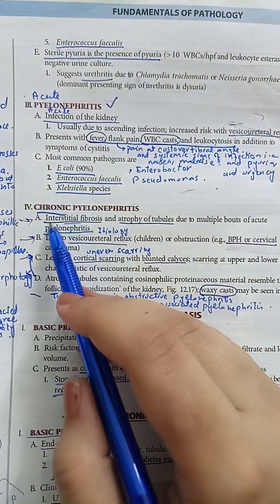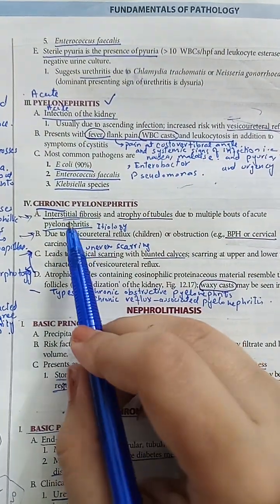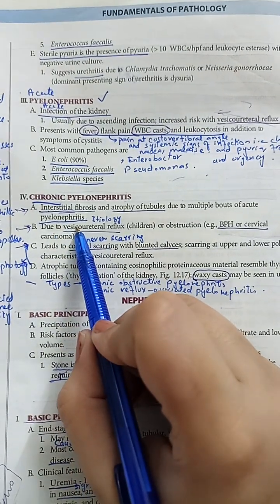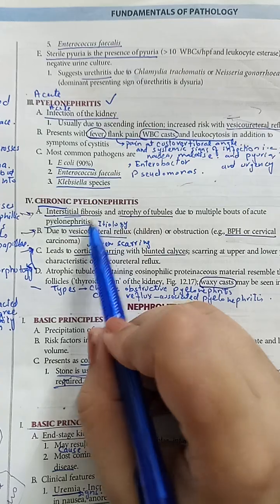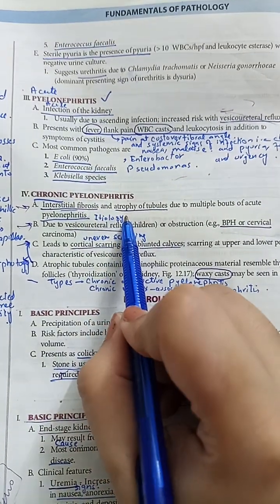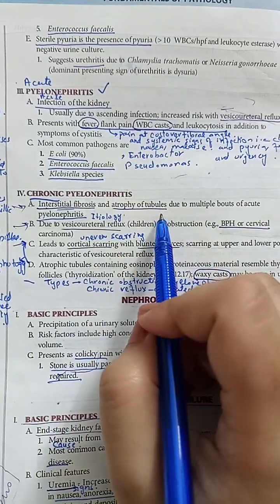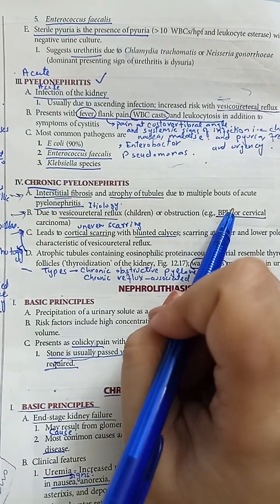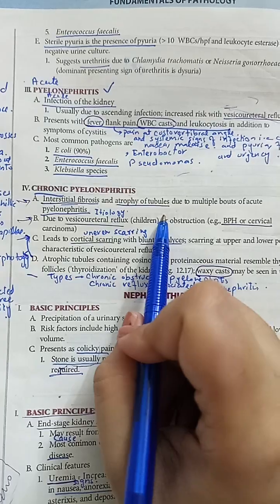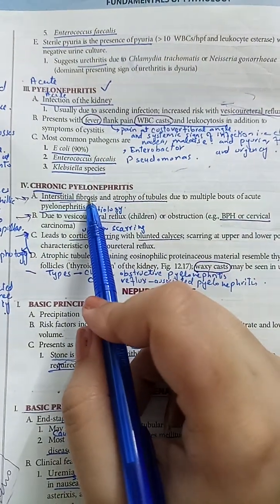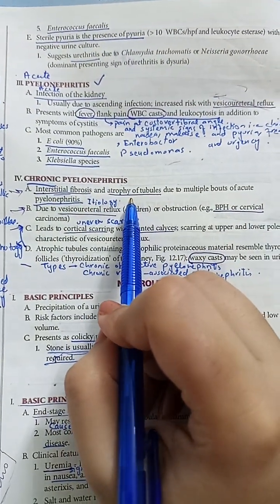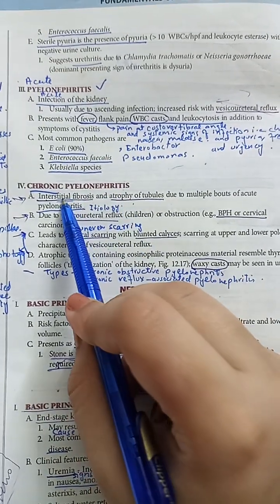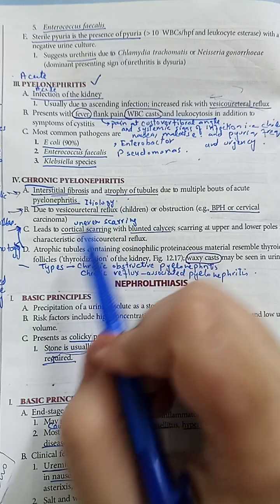So today our topic is chronic pyelonephritis: interstitial fibrosis and atrophy of tubules due to multiple bouts of acute pyelonephritis. First of all, we have acute pyelonephritis, and when you have multiple bouts of it, you will suffer interstitial fibrosis, and then atrophy of the tubules. These are two characteristic features: interstitial fibrosis and atrophy of tubules.